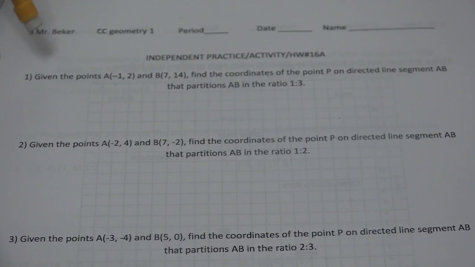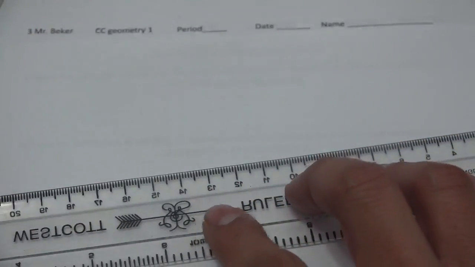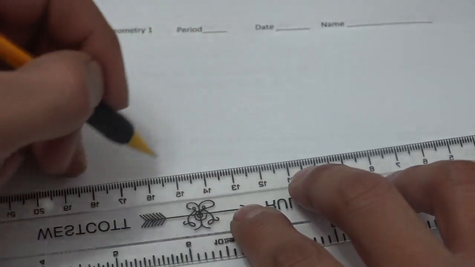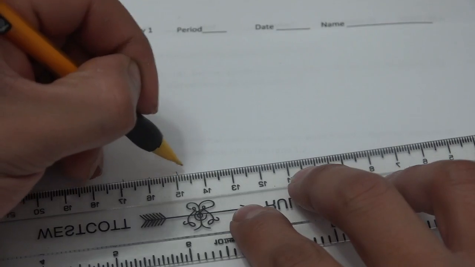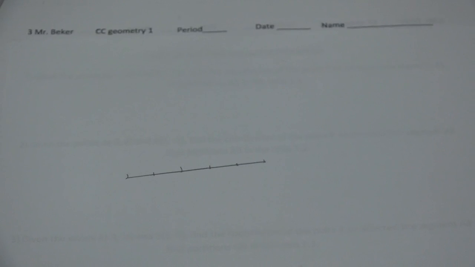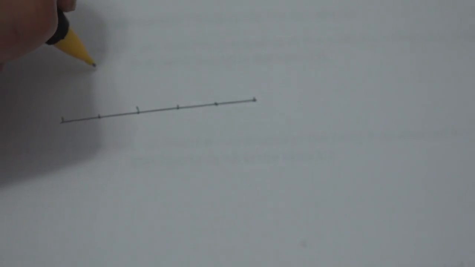All right, so today we are going to learn how to partition a directed line segment. Fancy words, all I'm saying is this. Let's say you are given 2 points, so you have a straight line right here. Now they tell you that you need to partition this line in a ratio of, let's say, 2 to 3. That's the ratio.